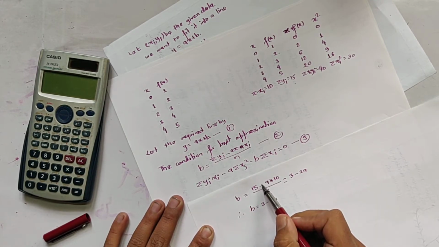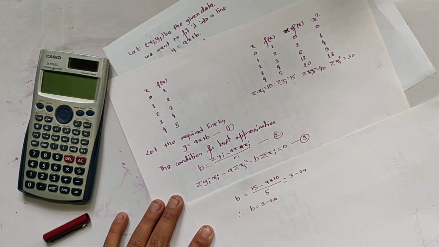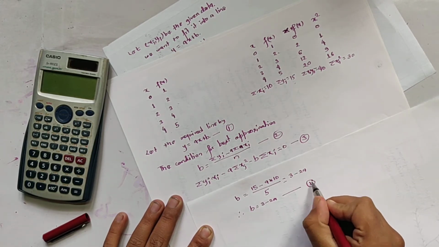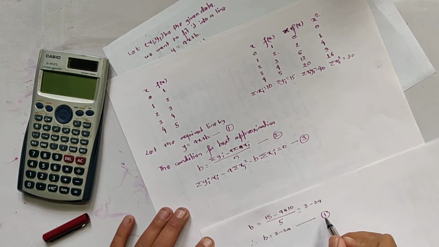So b equals 3 minus 2a is our one equation. Let it be equation 4.